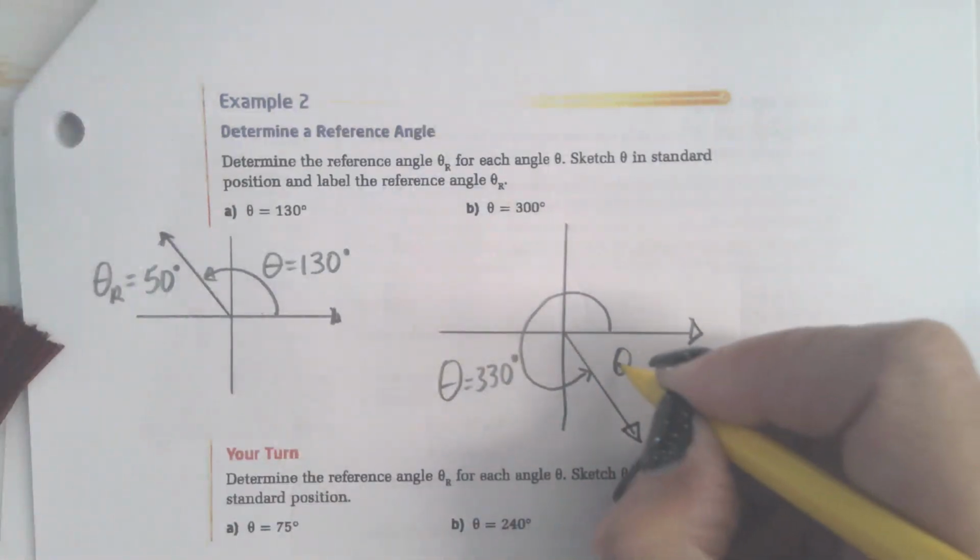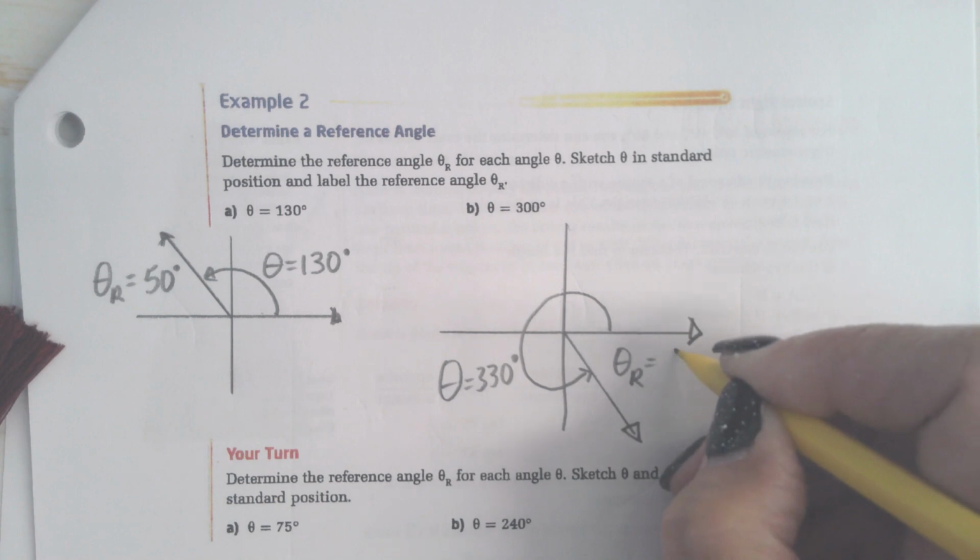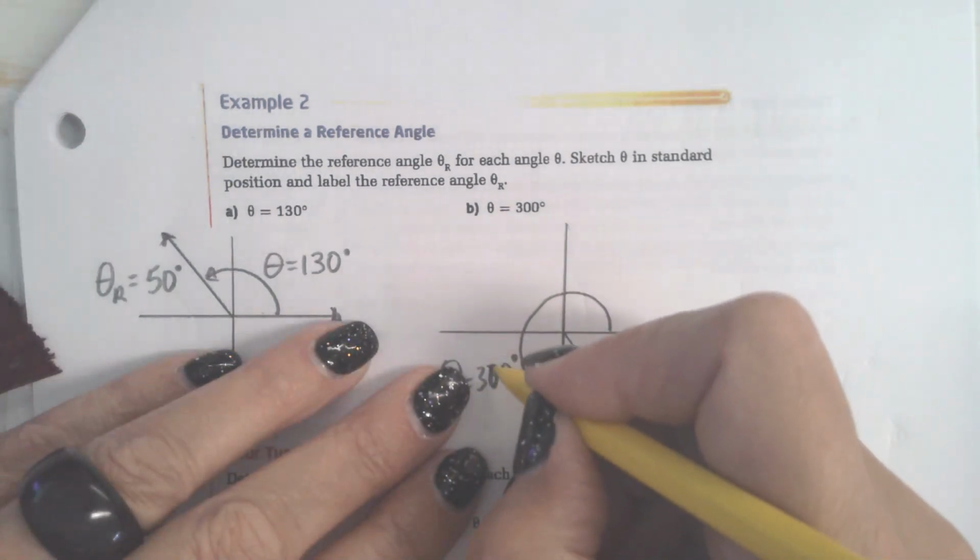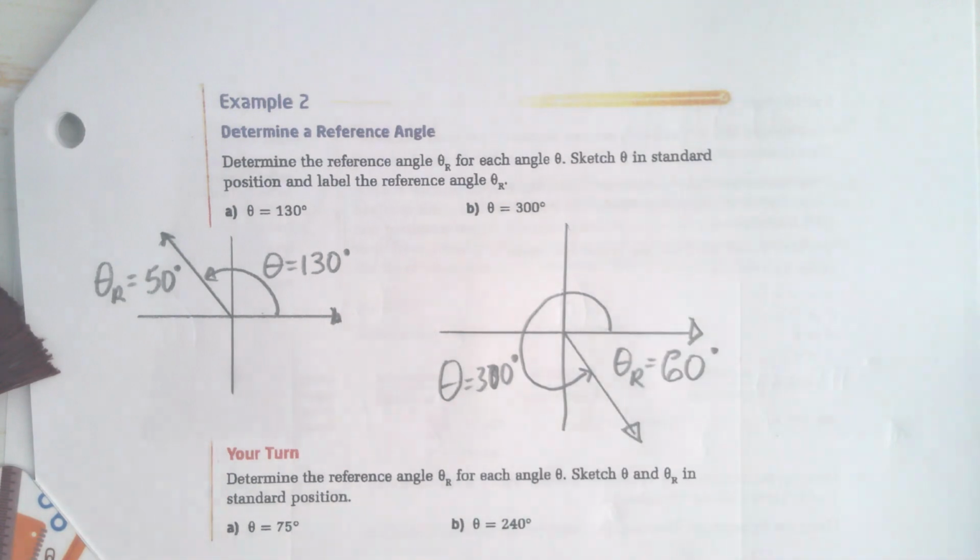And I'm going to label my reference angle at 300. And my reference angle at 60 degrees.